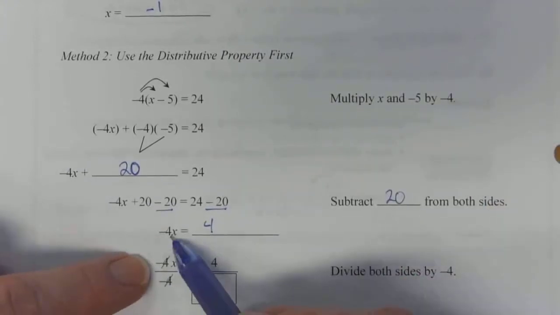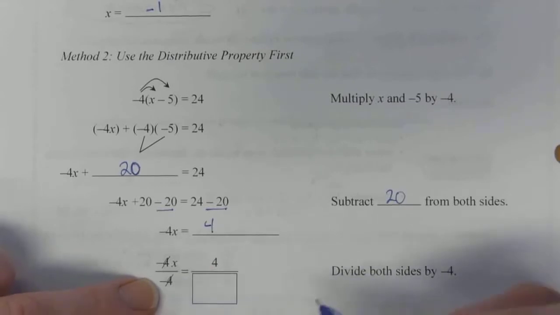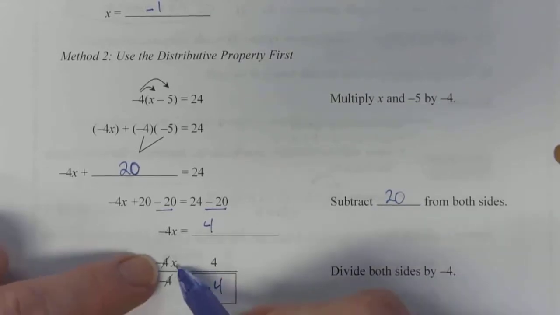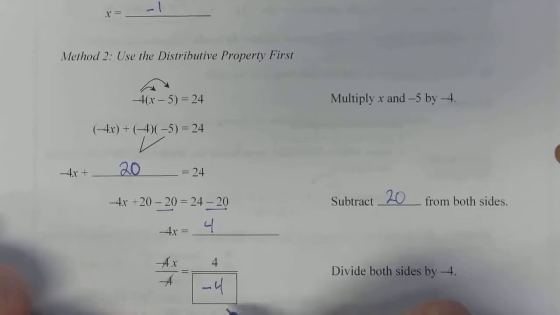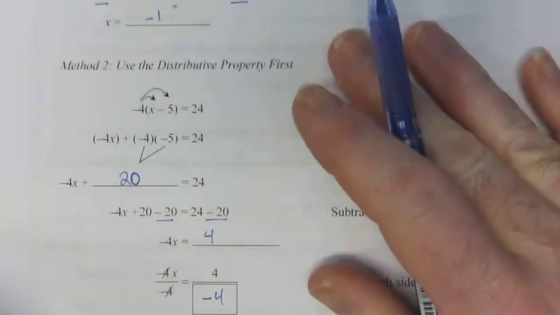And -4x divided by -4, we'll get rid of this -4. But if we divide that side by -4, we divide the right side by -4 as well. So we're left with x on the left. 4 divided by -4 is going to give you -1. It's the same solution as we had when we divided first up here.